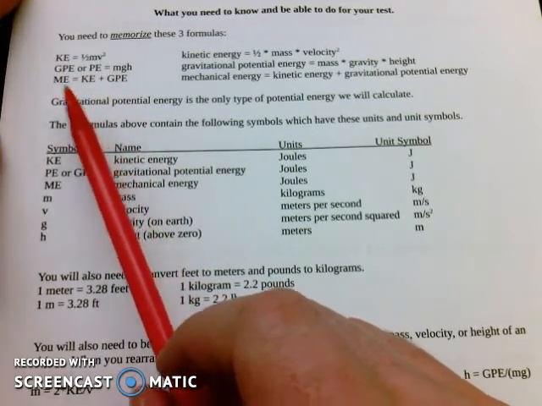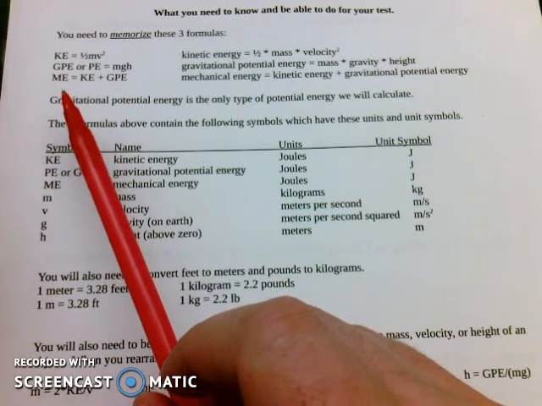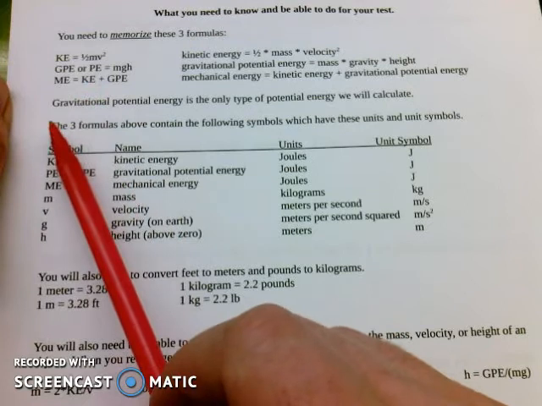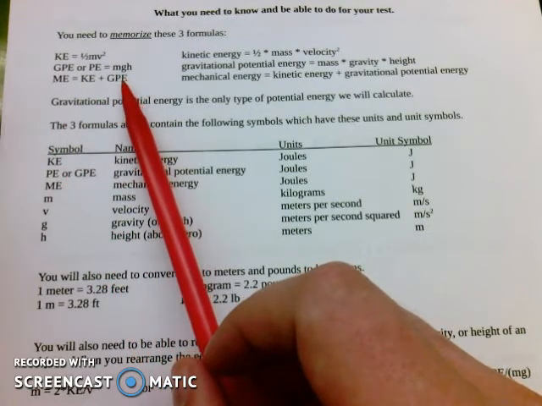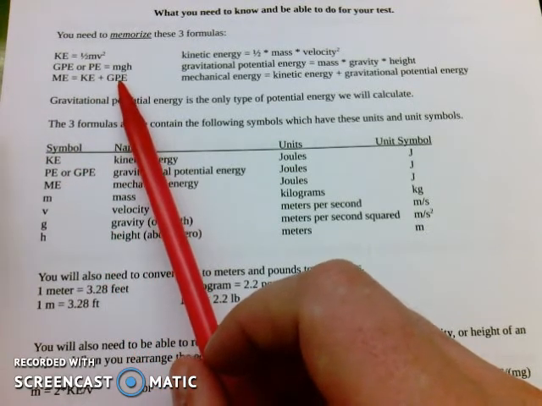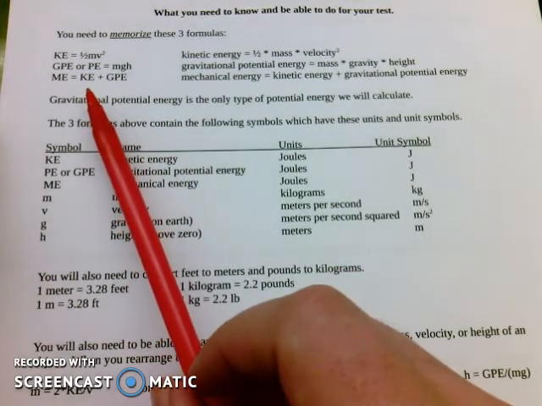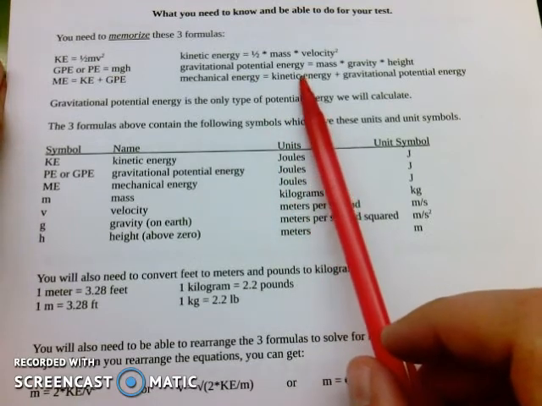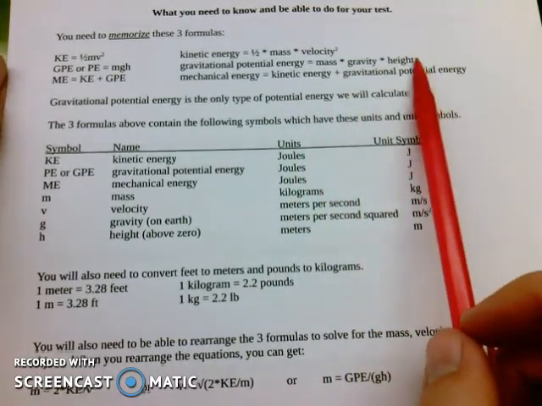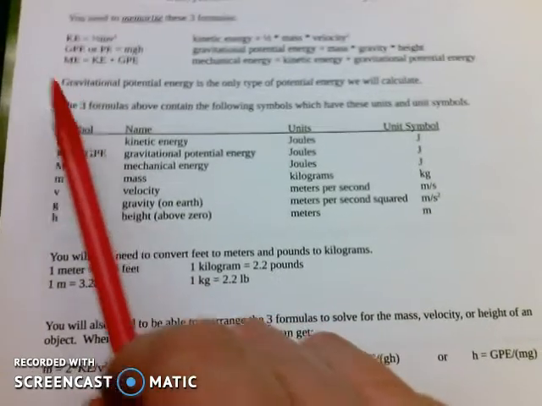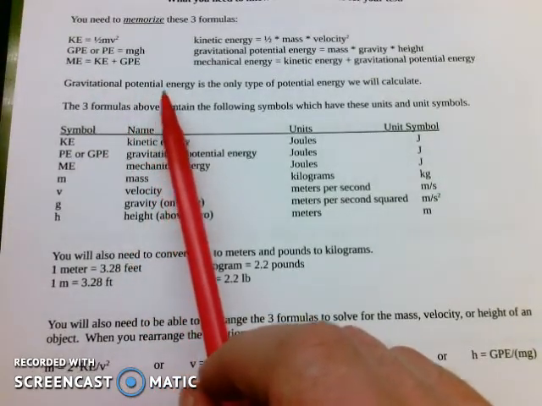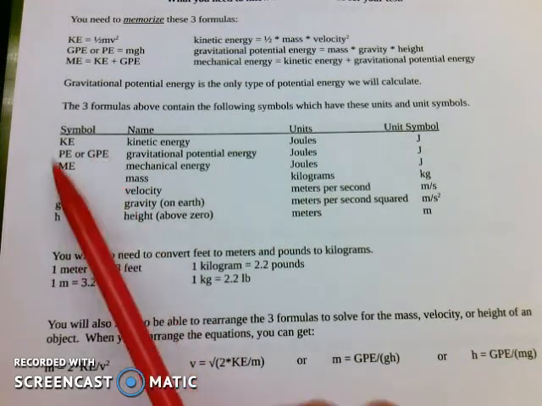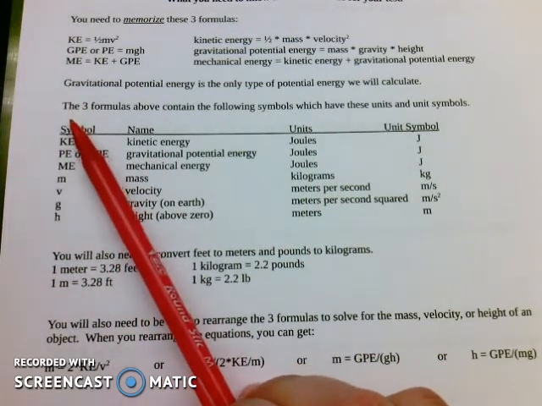Remember that your total energy is conserved, so your mechanical energy gets conserved. So if potential energy goes down, kinetic energy goes up. Right? So if a ball falls off a cliff or somebody jumps off a cliff, as your potential energy decreases, your kinetic energy increases, and this will stay constant. All right, mechanical energy equals the sum of kinetic plus gravitational potential energy. Now, in this chapter, gravitational potential energy is the only type of potential energy that we will calculate. Okay, so we don't have to worry about any other types of potential energy.